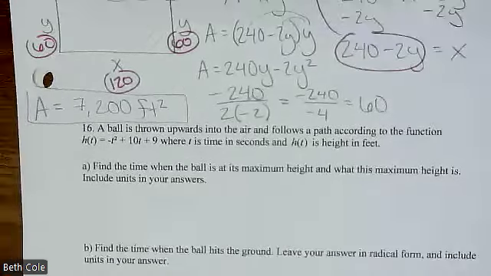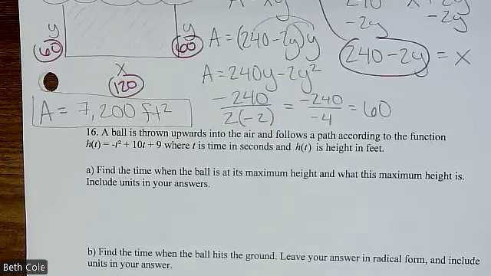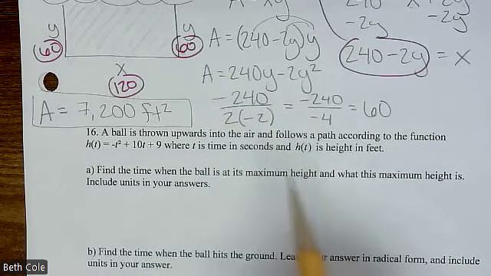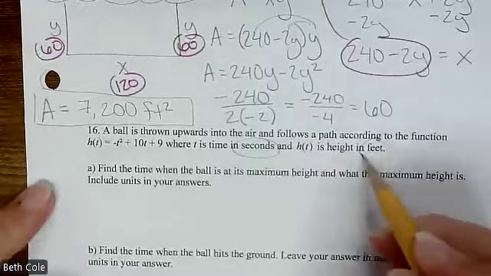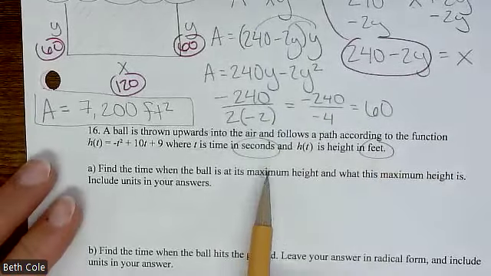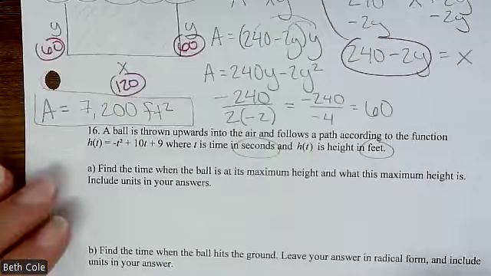All right. And then lastly, rocket science. You guys are rocket scientists. Rockets go up and they come back down. So these are your quadratic word problems. A ball is thrown upwards into the air, follows this function. We have seconds, we have feet. See what we're being asked for. Maximum height. That's that little formula, negative b over 2a.